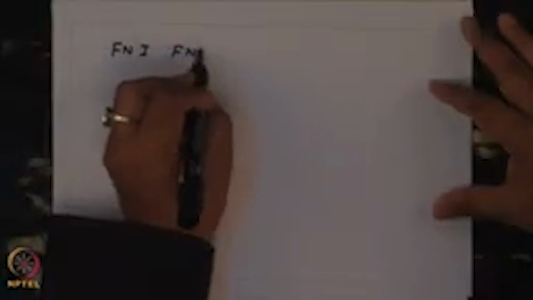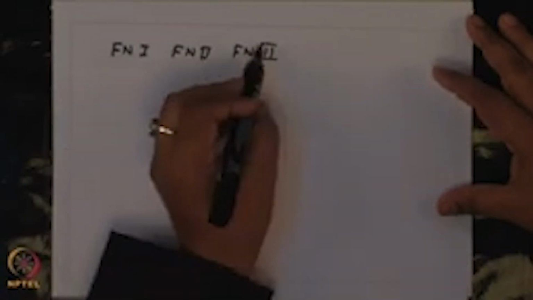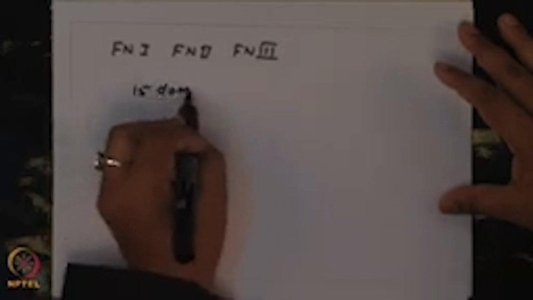Let me once again introduce the structure of fibronectin. You have three modules, FN1, FN2 and FN3, and these modules are repeated. For example, one intact fibronectin molecule will probably have 28 repeats of FN3. FN3 has 15 domains.